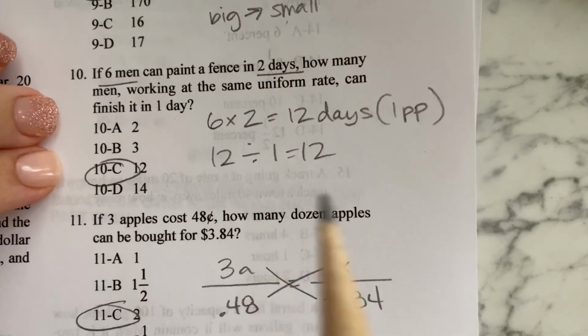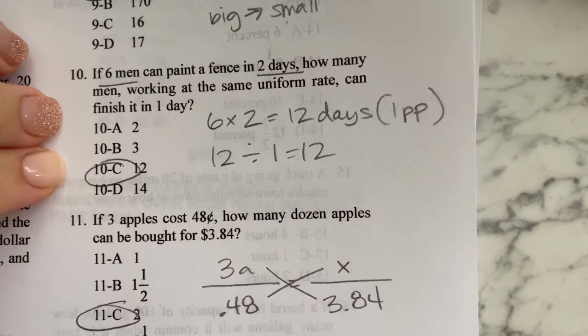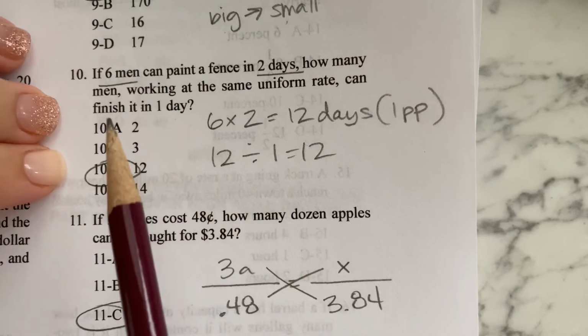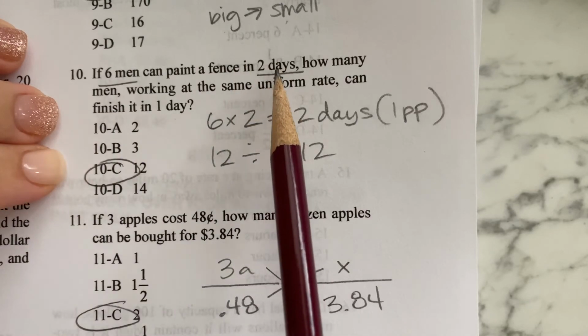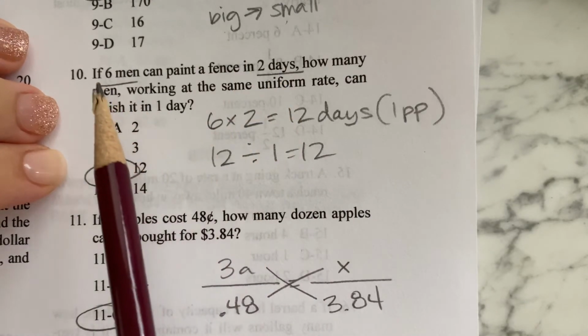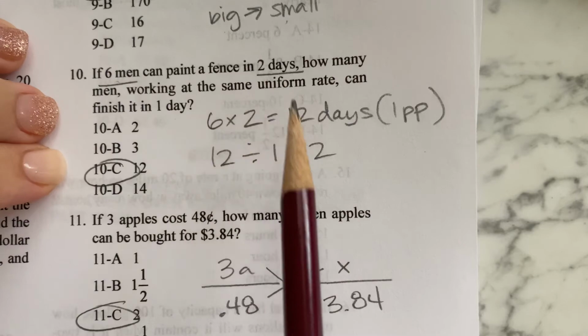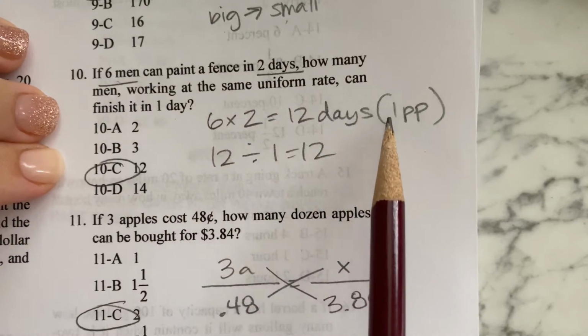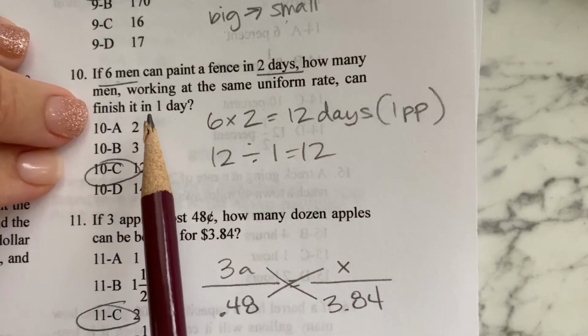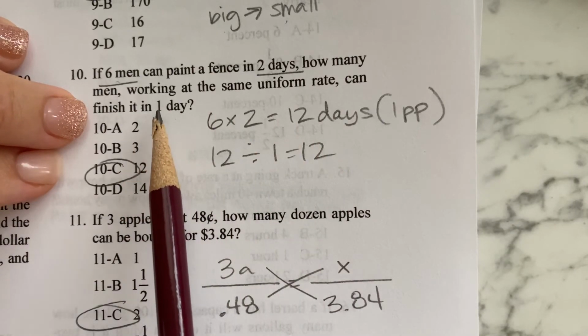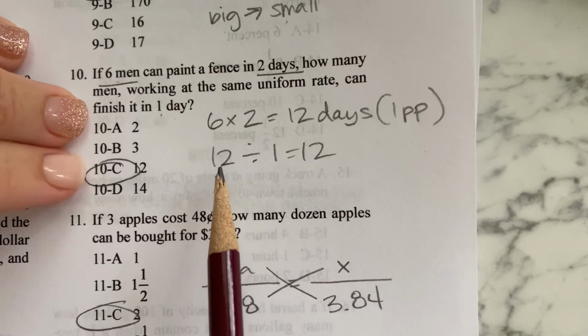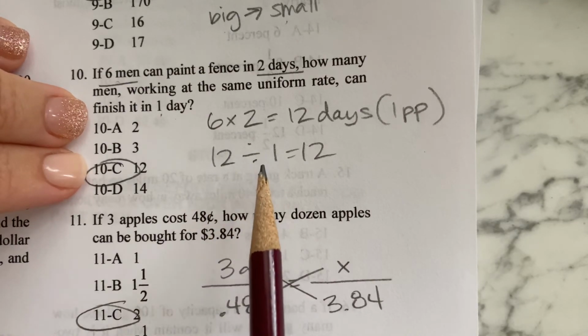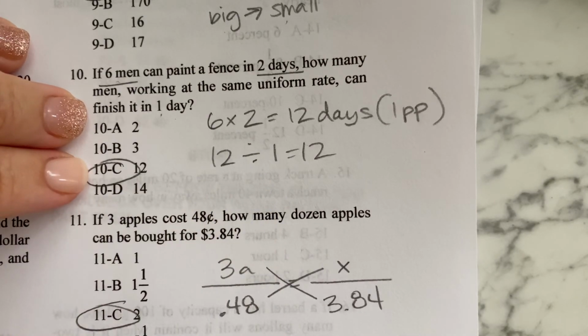Number 10, this was the video that we just did before this. This is a work problem. So 6 men can paint a fence in 2 days. So the first thing that you're gonna do is multiply the number of people times the number of days. That gets you the amount of time to do the job for 1 person. And then in this case, they changed the amount of time. They changed it to 1. So you would have just done 12 divided by 1, which is 12, Charlie.